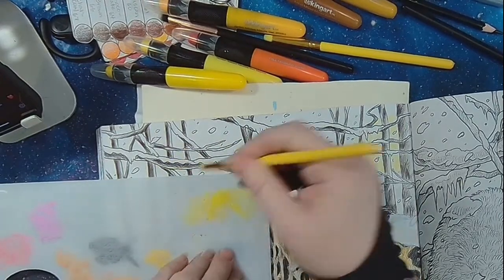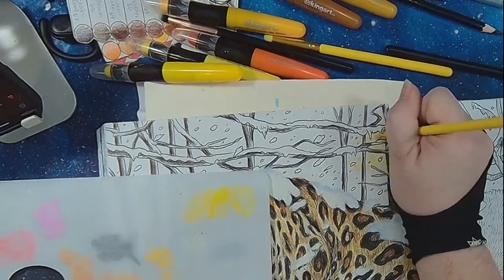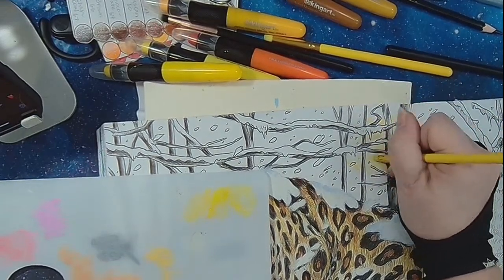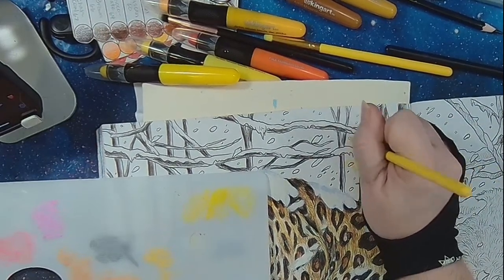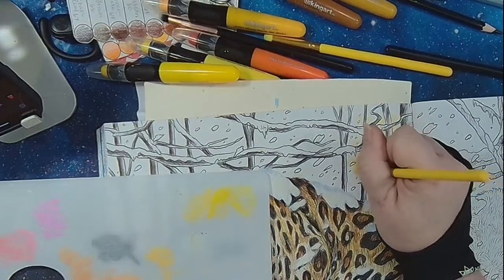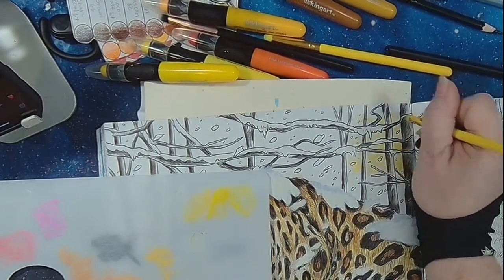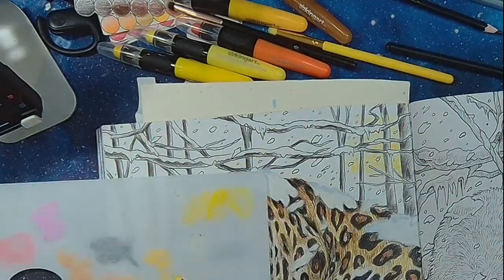So I'm getting a little darker. Just going to put dabs of this in there. And then go to the next color.